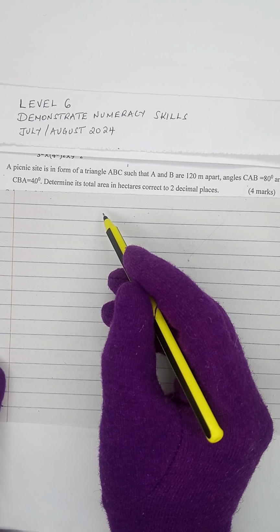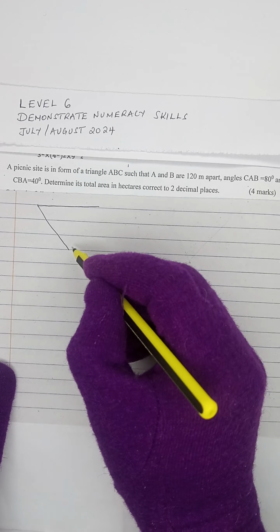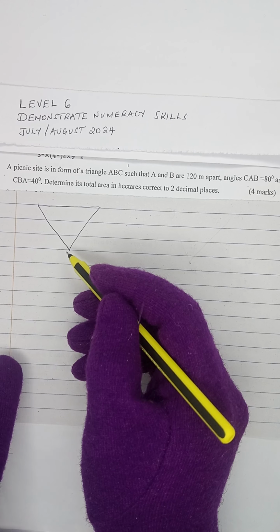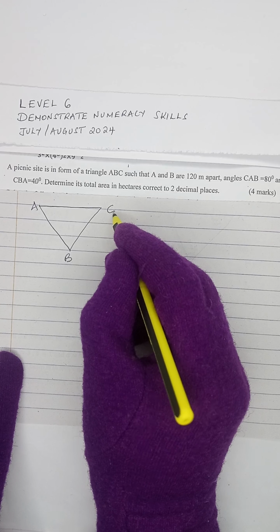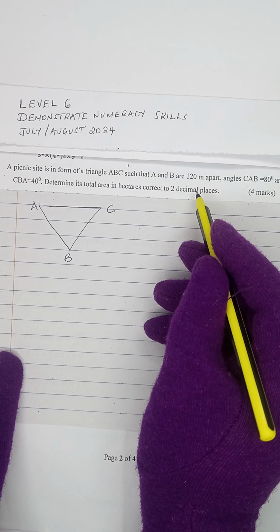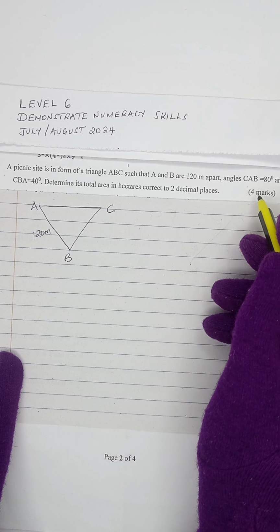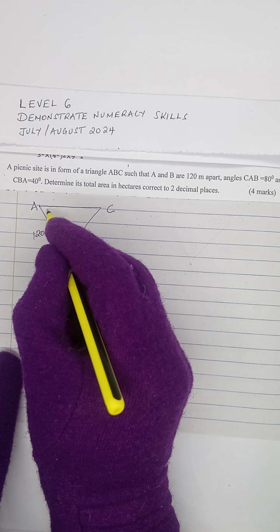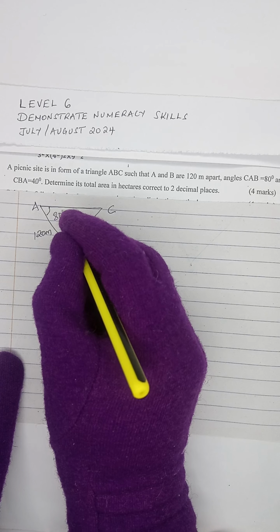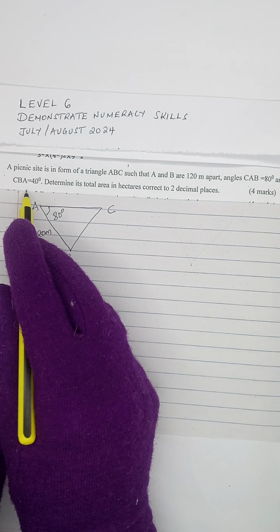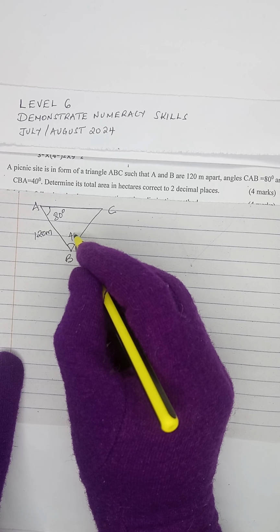So in such a case, you attempt to draw a sketch so that you can truly understand what the question is talking about. So we can say this is A, B, C. Then the question says that A and B are 120 meters apart, so you say 120 meters. Then the angle CAB, the angle at A, is 80 degrees, and angle CBA is 40 degrees.